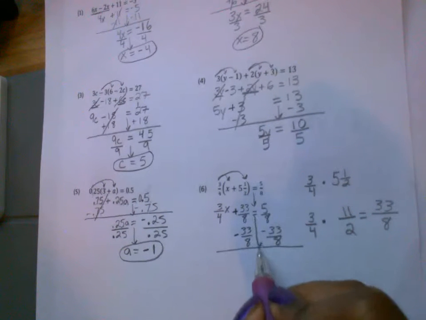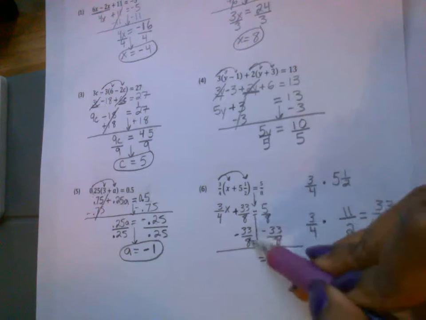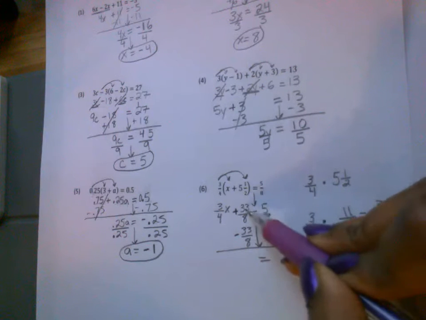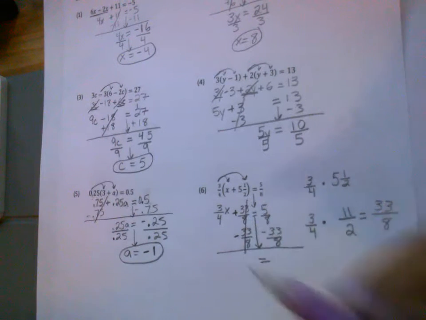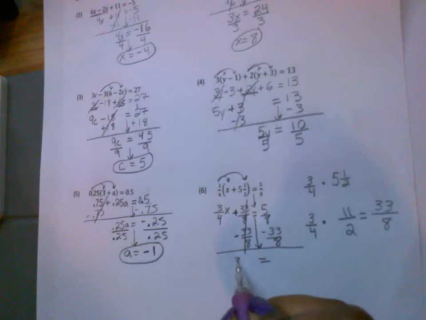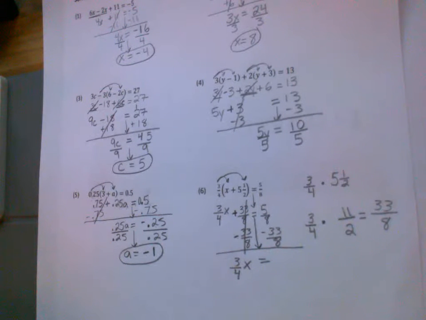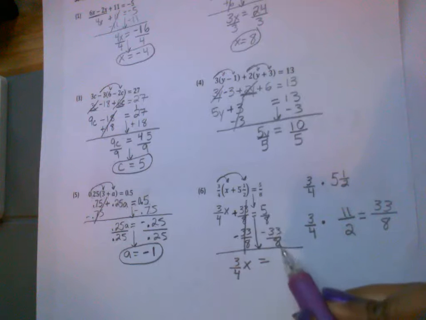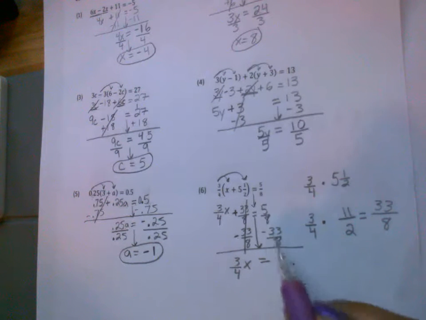Bring down my equal sign, okay? When I subtract these fractions, this is going to give me a 0. 33 over 8 minus 33 over 8 is 0. So I'm left with 3 over 4x. On this side, when I subtract, my denominator stays the same when I subtract fractions. The denominator is 8, so that stays the same.